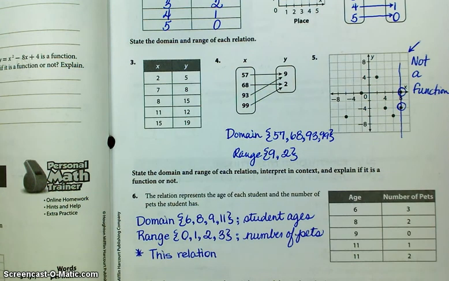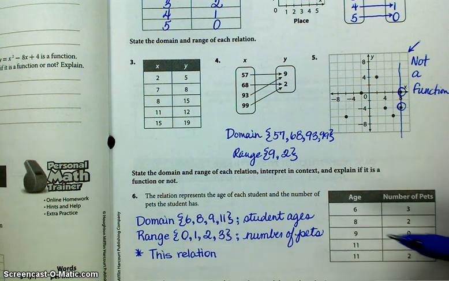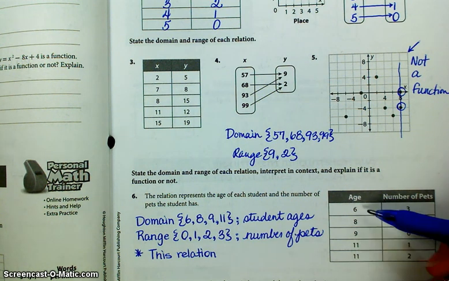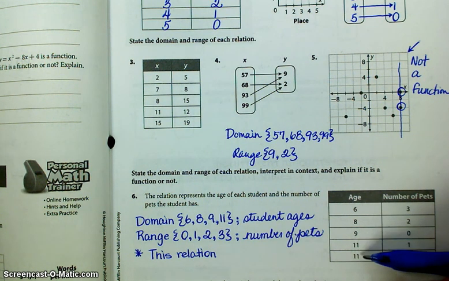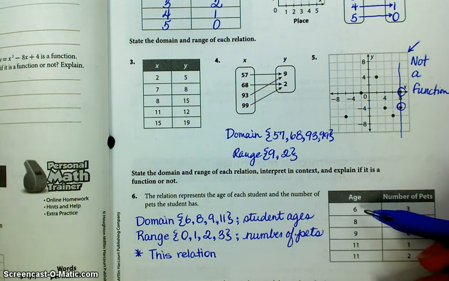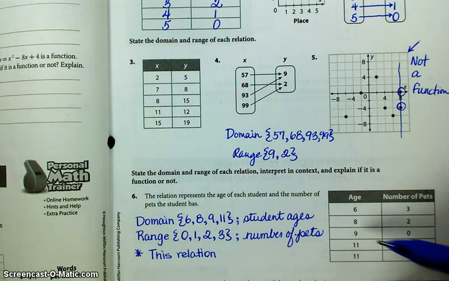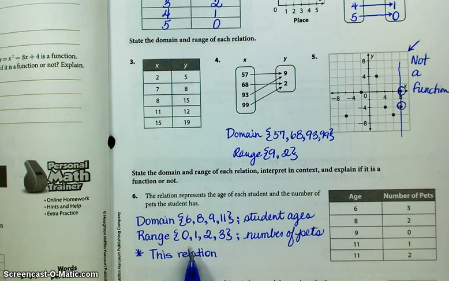Okay, and we're going to do 6 real quick, and then I'm going to turn you loose on the rest of them. It says to state the domain and range of each relation, interpret it in context, and explain if it's a function or not. Okay, so I listed the domain, and that's your ages, 6, 8, 9, 11. Remember, 11 occurs twice in the list, but I don't list it twice. I just list the different input values, 6, 8, 9, and 11. Your range is your output values. And I've got 0, 1, 2, and 3.